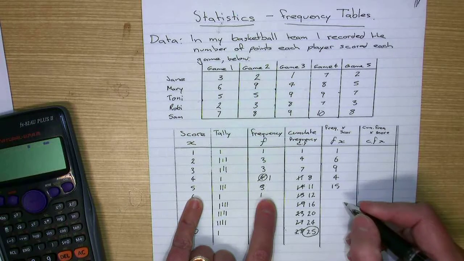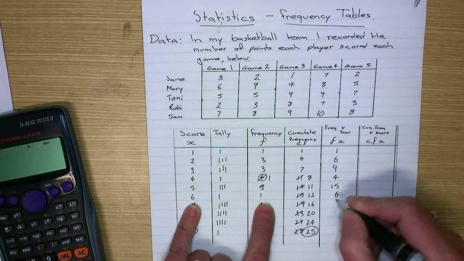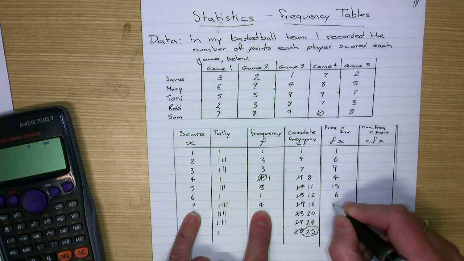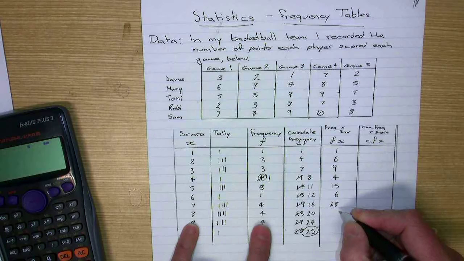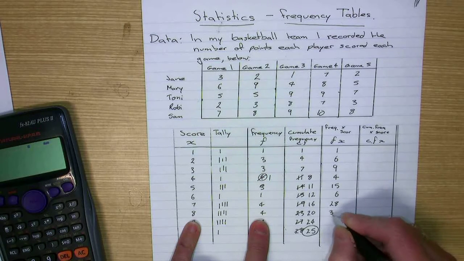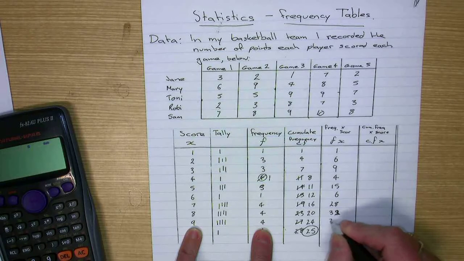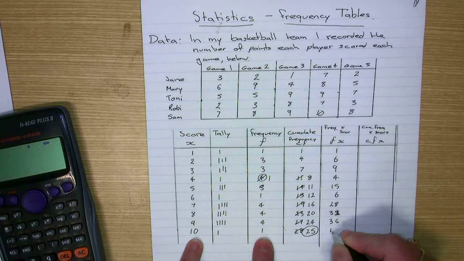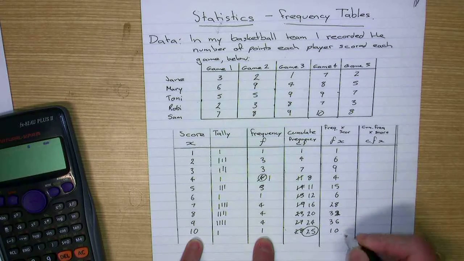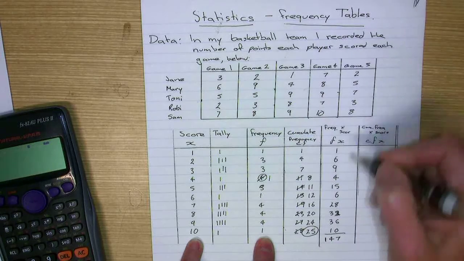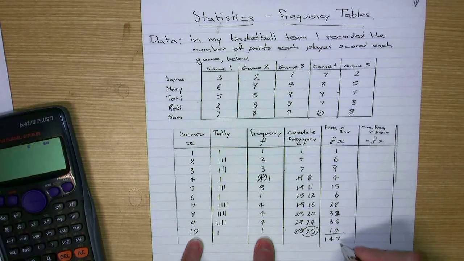6 points was scored on one occasion. 7 points were scored on 4 occasions; 7 fours are 28. 8 points were scored on 4 occasions; 8 fours are 32. 9 points was also scored on 4 occasions; that's 36. And 10 points was scored on 1 occasion, so 10 times 1 is 10. Now if I add all those up, that comes to 147 points. So that's my total of all the scores.